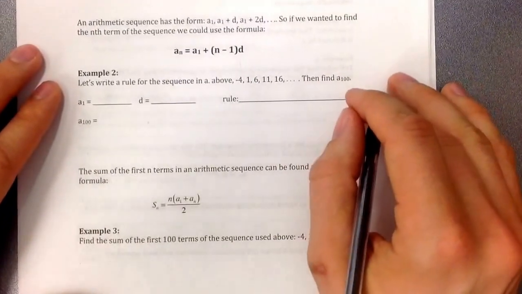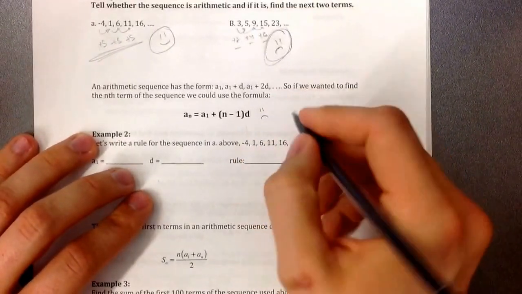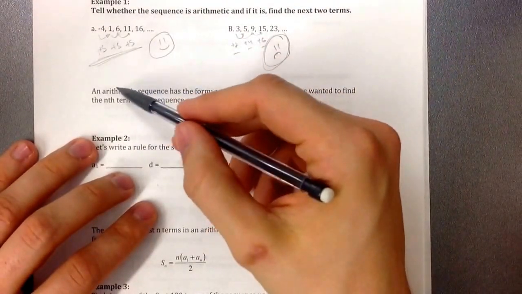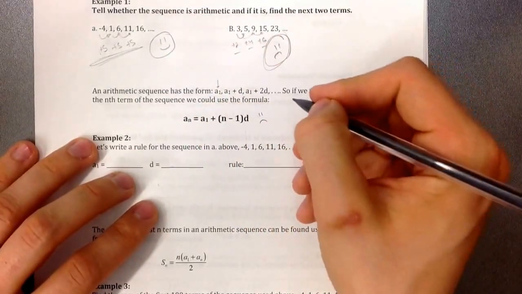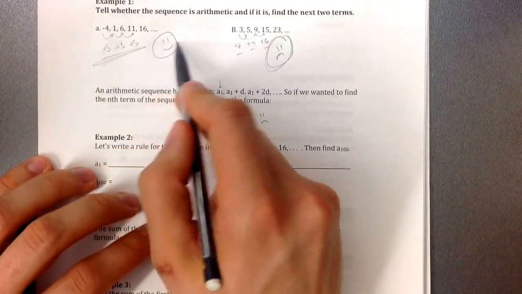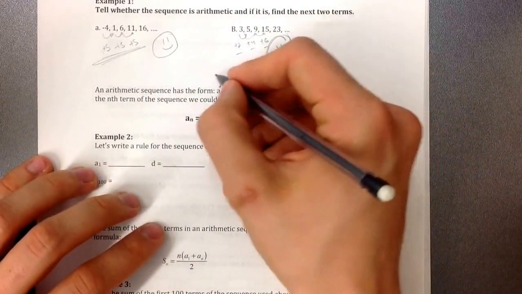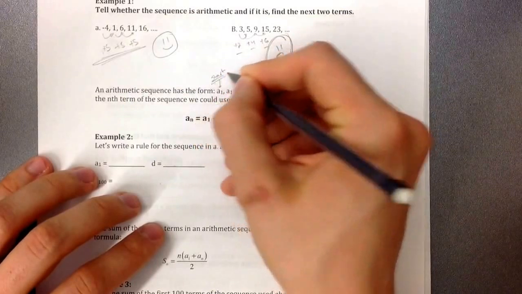Down here, we're going to take this and write a rule for it. Now this looks scary, but it's really not so bad. You've got an arithmetic sequence. It's got this form. You start off with your number, and you've got that change that you're using. In this case, it was a +5. This is your very first term. This is where you start. You need to know where you start.